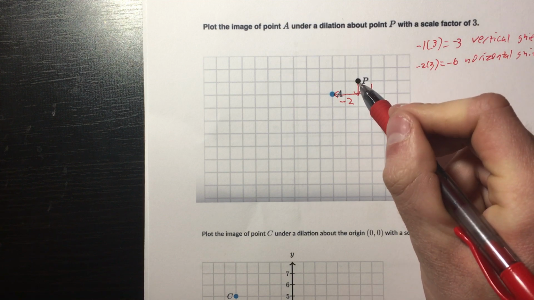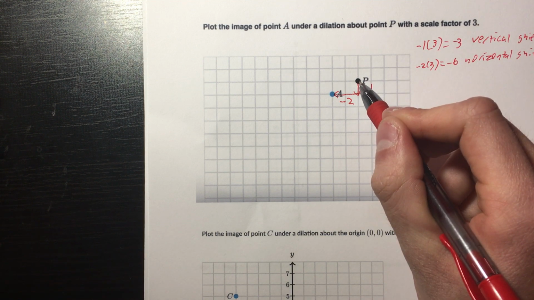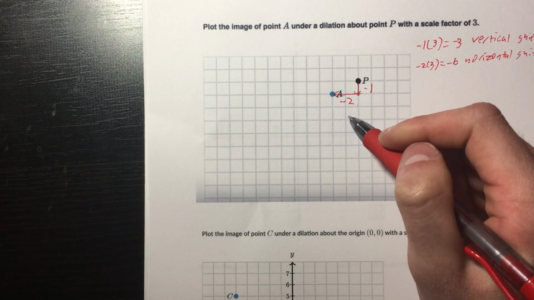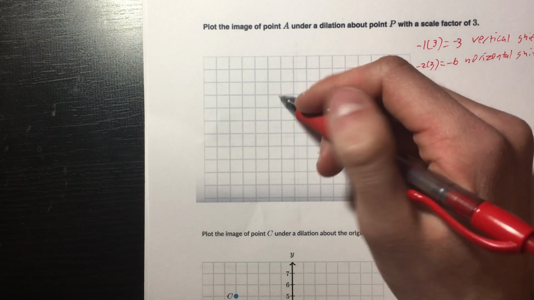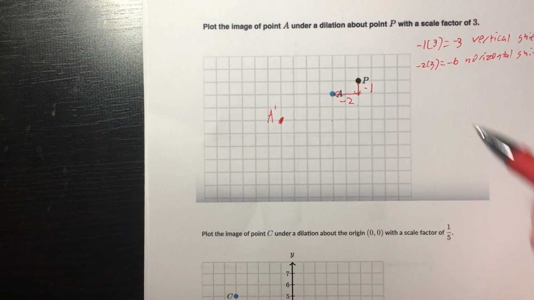So starting again at our center of dilation, point P, we're going to go 3 units down and 6 units to the left. 1, 2, 3, 1, 2, 3, 4, 5, 6. And we're going to call this A prime.